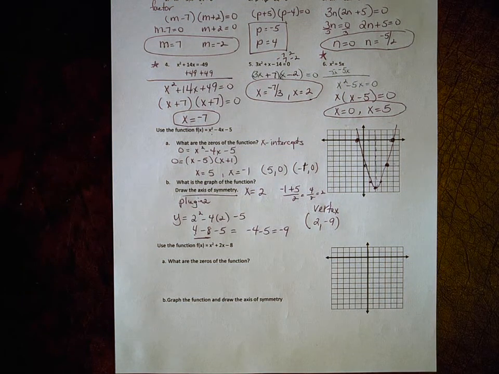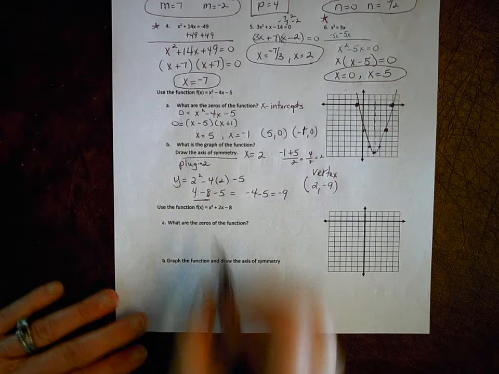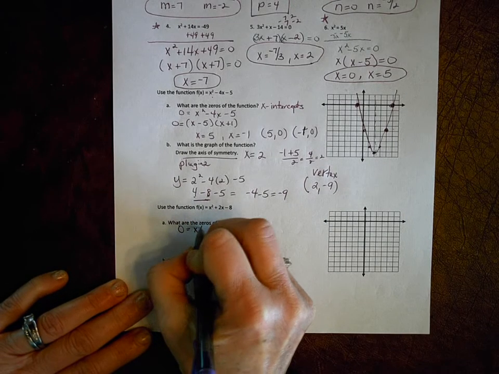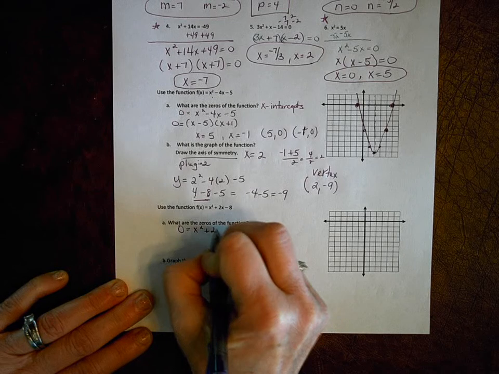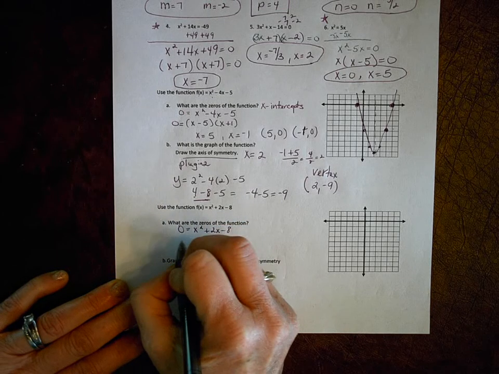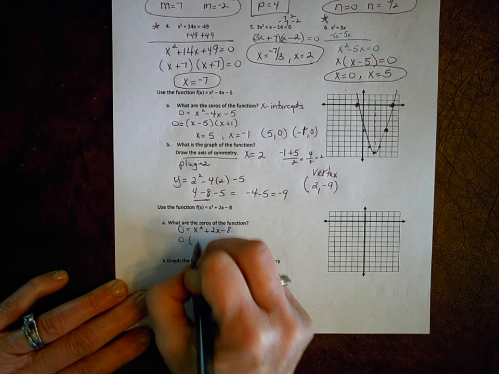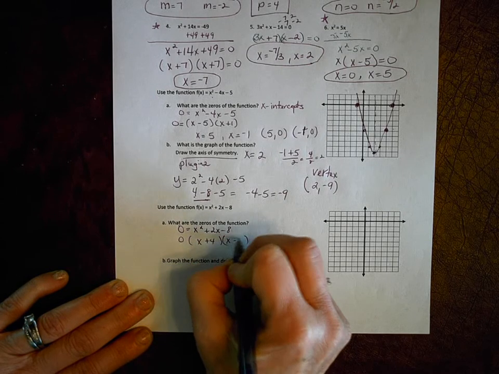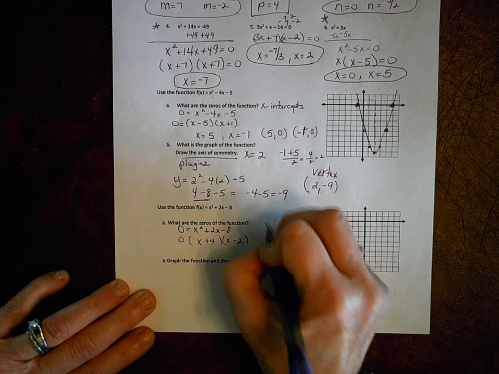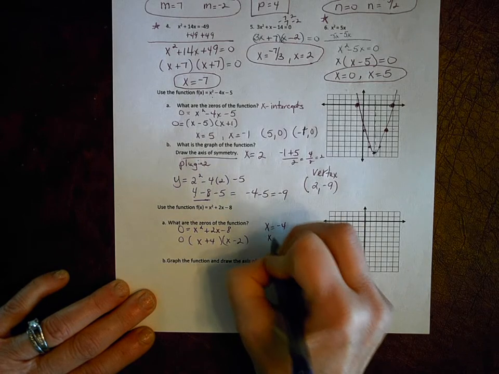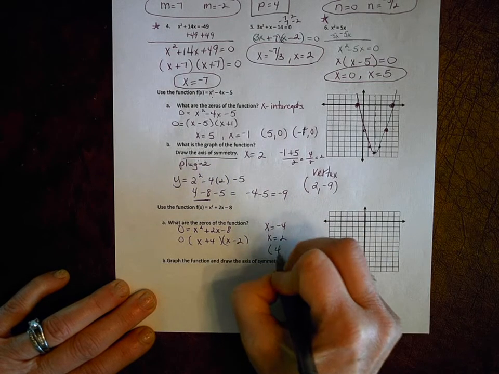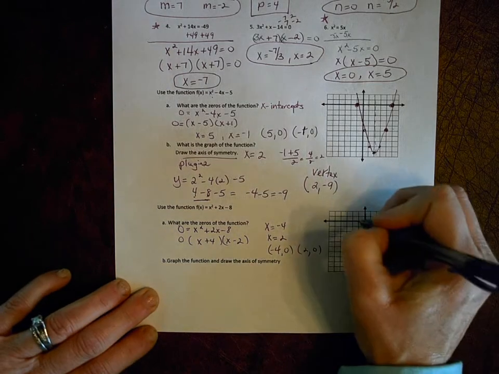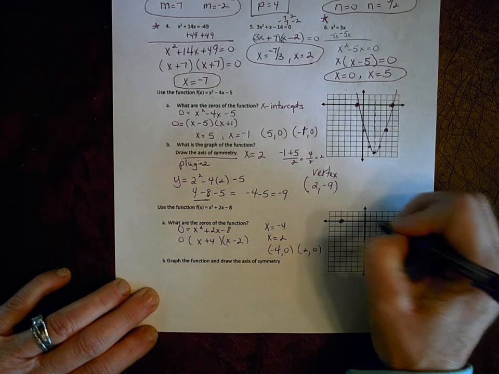Okay, last one. Hoping you guys can see this one. Same thing. What are the zeros of functions? Set it equal to 0. Factor. So that would be x plus 4 and x minus 2. So your two answers would be negative 4 and positive 2. So that means you have 2 x-intercepts. 1, 2, 3, 4, and 1, 2.